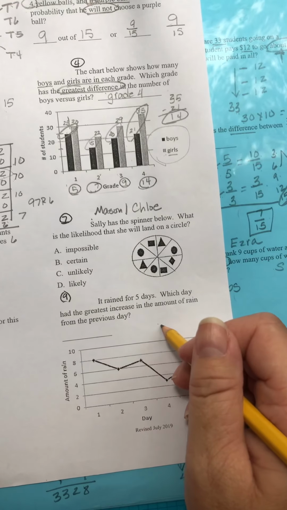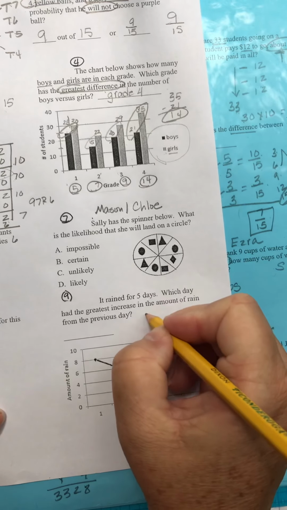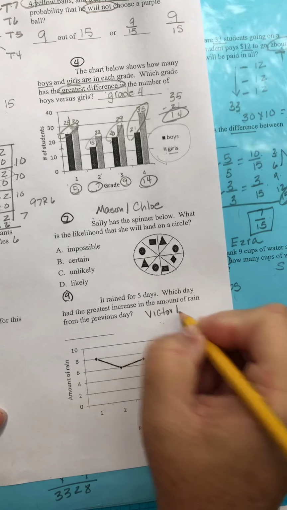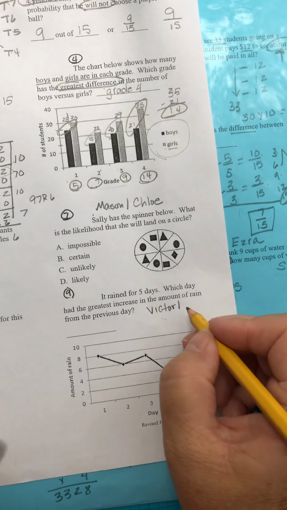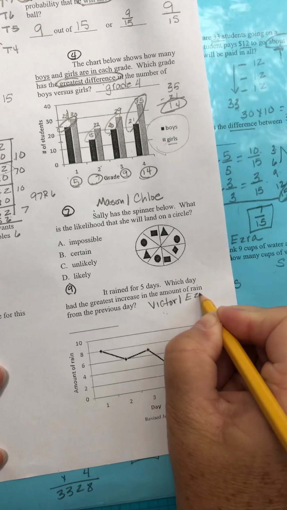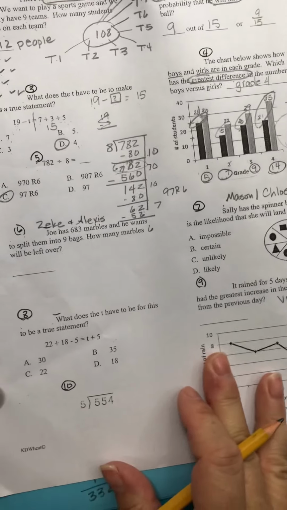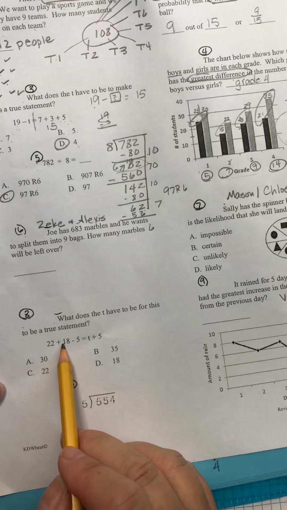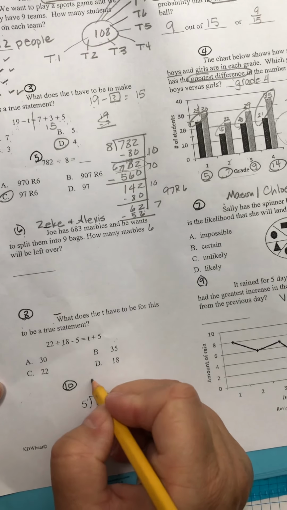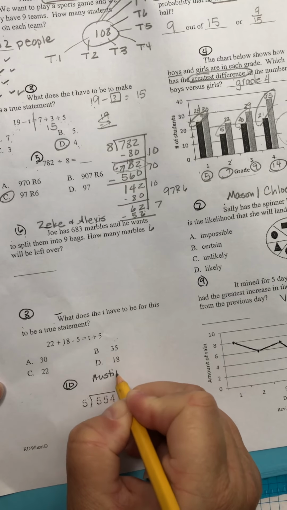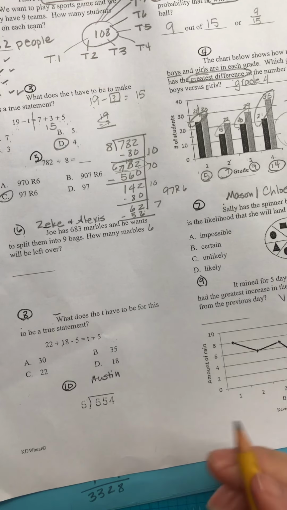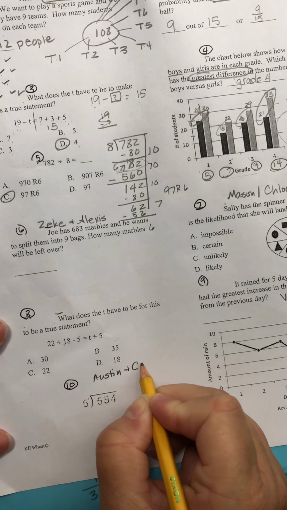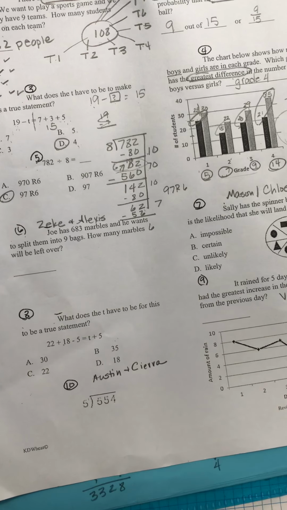I'm going to skip number 8 again. For number 9, I'm going to do Victor and Ezra. And for number 8, I'm sorry, we're skipping 8. For number 10, we're going to do Austin and Sierra. Okay, we're good to go.